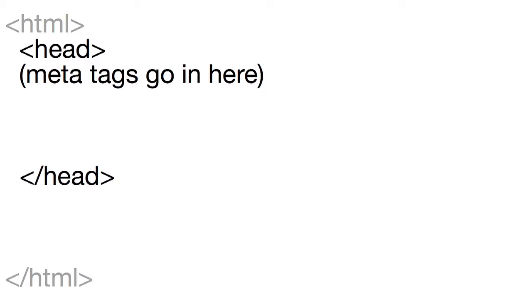So again, you'd have an angle bracket, head, angle bracket, and then there's a whole series of different meta tags that go in there. You would never use parentheses to set them off. It's just so you know what's in there.